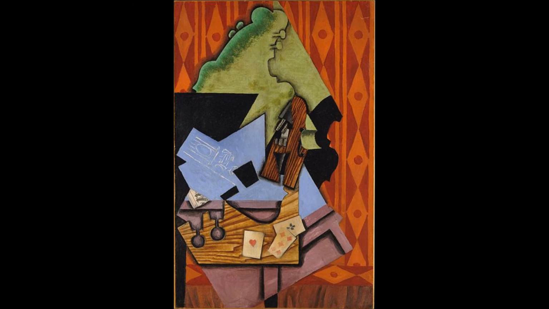Violin and Playing Cards, 1913, Juan Gris, oil on canvas. Gris preferred to use large overlapping planes, which were inspired by Picasso and Braque's papier-collé. It's in Gris's work that the style of synthetic Cubism began to be seen regularly.